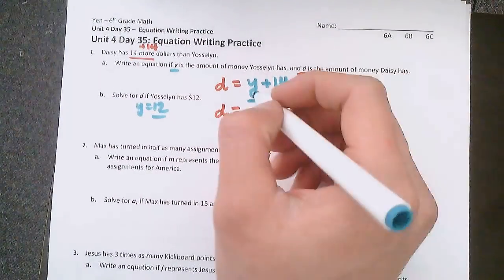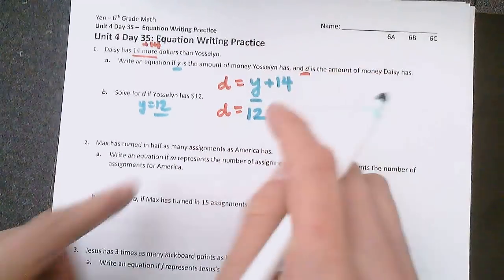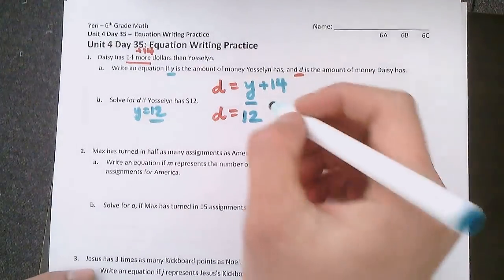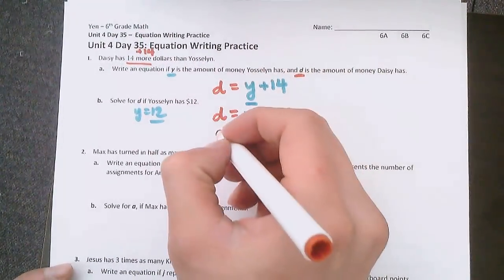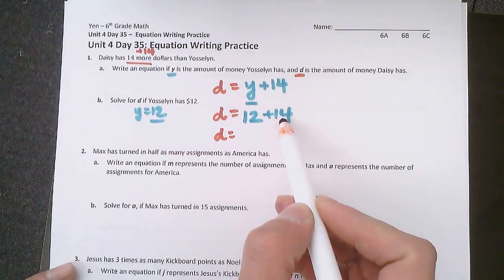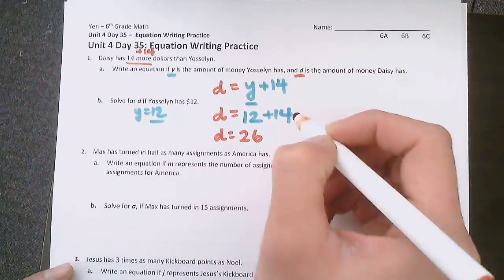Sorry, I was just thinking in my mind if I did it correctly. Is equal to 12, because we're placing this 12 in for this Y, plus 14. And then if we add 12 plus 14, well, 10 plus 10 is 20, 2 plus 4 is 6, so 26. D is equal to 26.